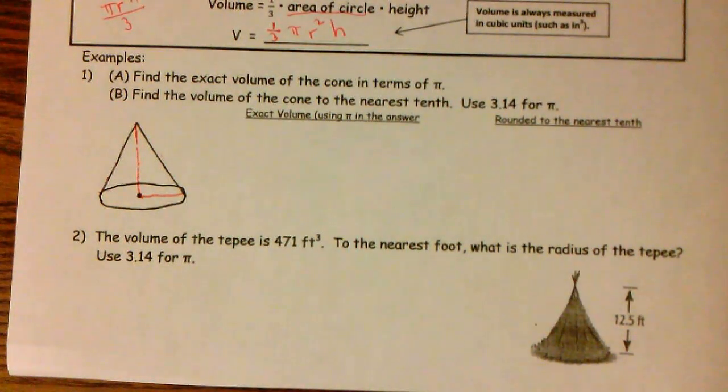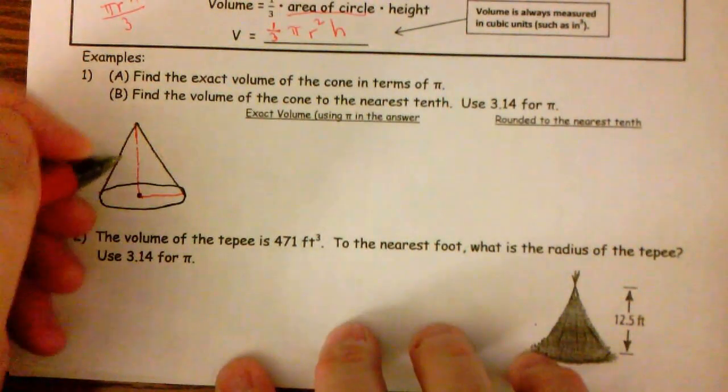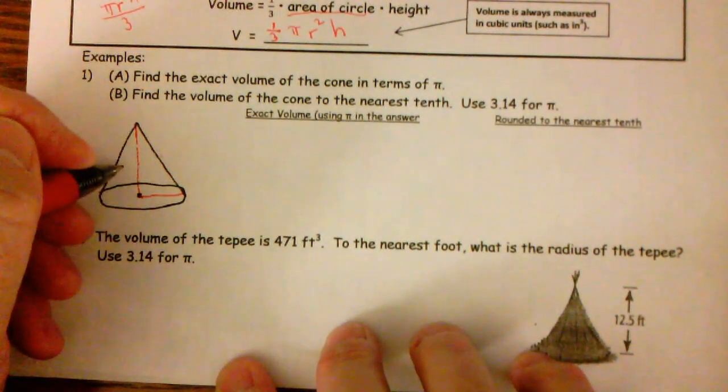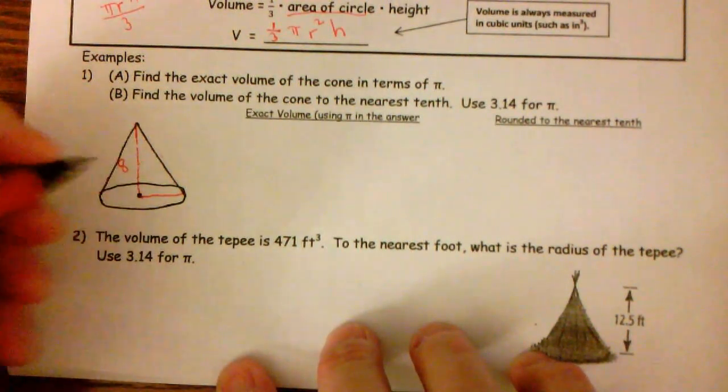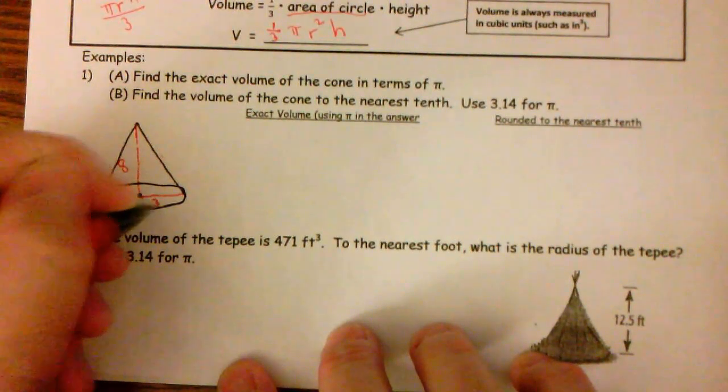And in this case, we want to find the volume of this cone, and we're just going to make up numbers to show you how to do it. Let's say that the height is 8. I guess it doesn't matter what units are on it. And the radius is 3.